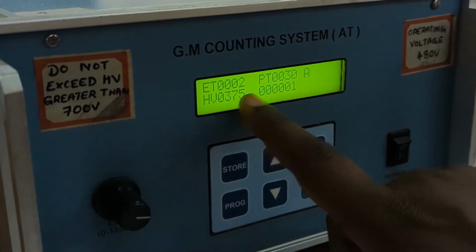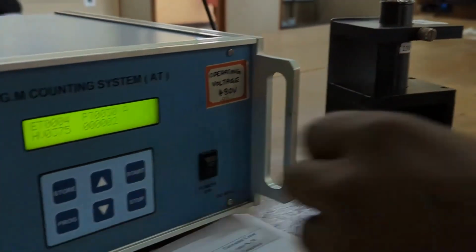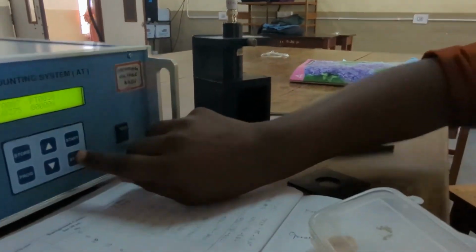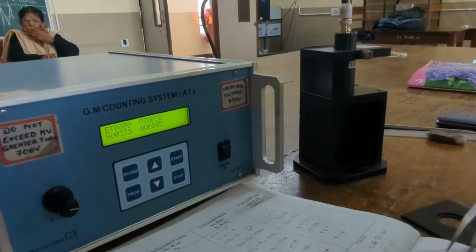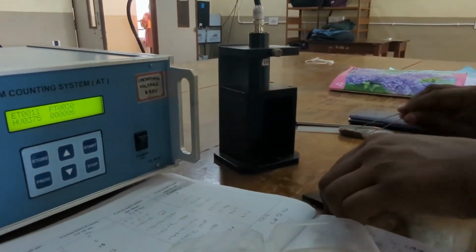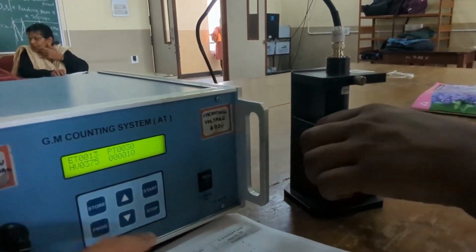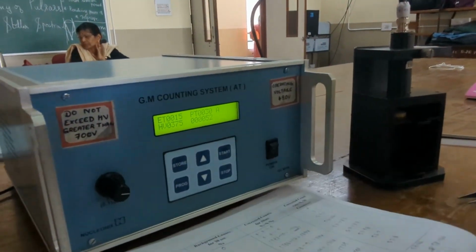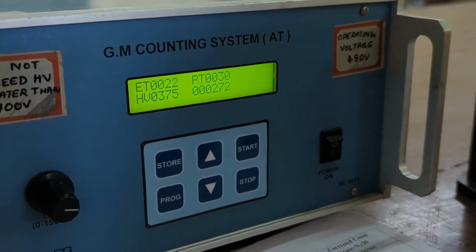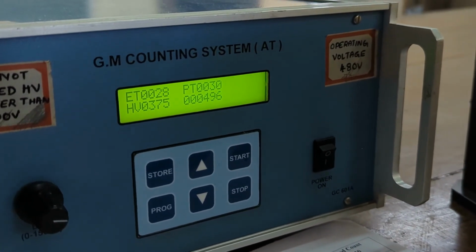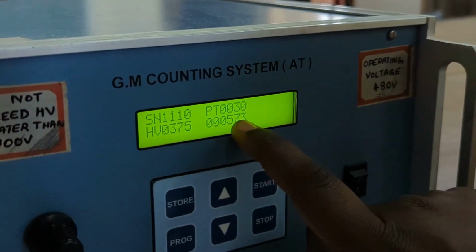So it's 375 volts. And for this, I have to keep the cesium in. Yeah, we are starting. Before starting, keep this here, and then keep it in the second place. That is 2 only. Okay. And then we'll start. So as you can see, you're getting 573 as the count. So that could be any value.